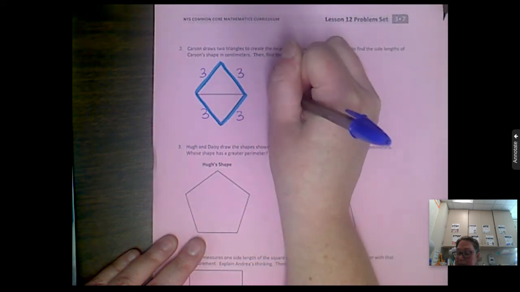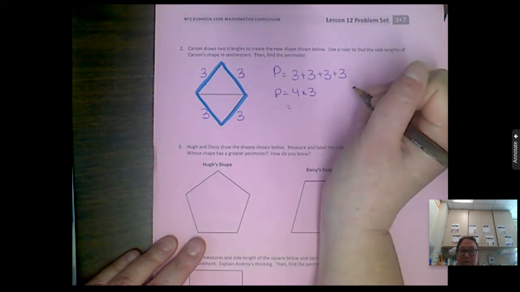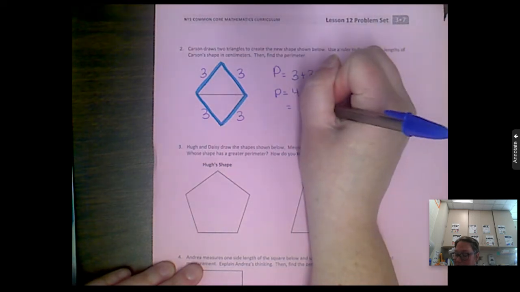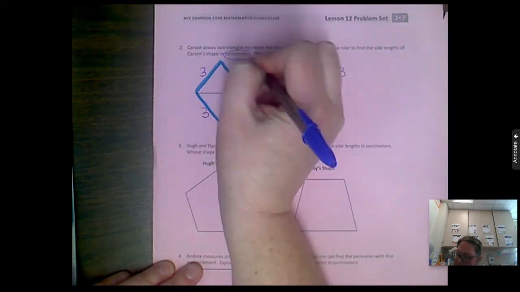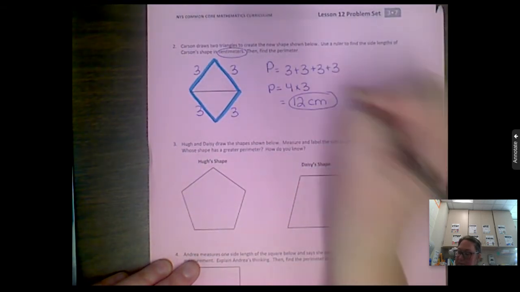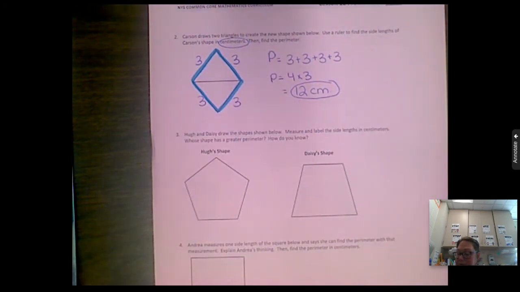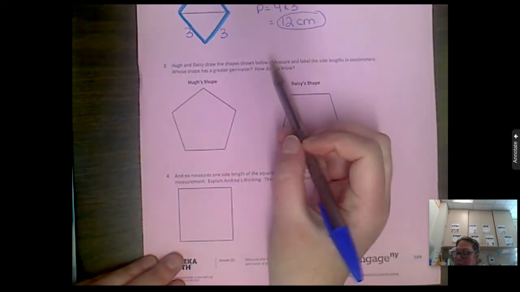Or I could say P equals 4 times 3, which equals 3, 6, 9, 12. It equals 12. 12 what? Centimeters. 12 centimeters. Okay, so the biggest thing with that one is just to pay attention, make sure that we're not measuring that middle part.